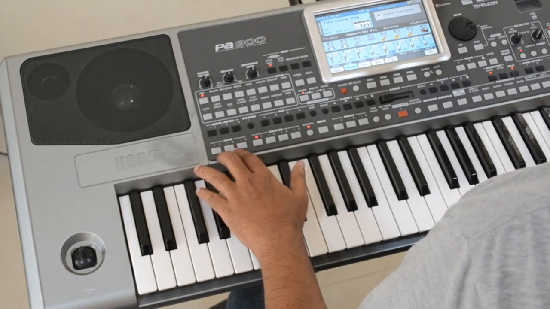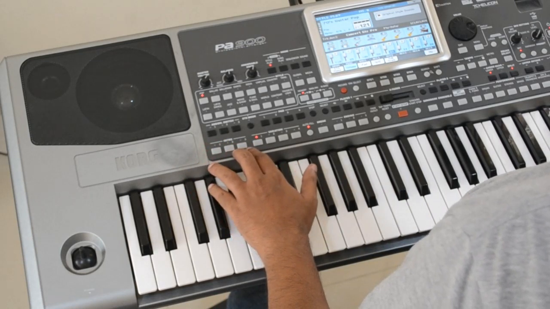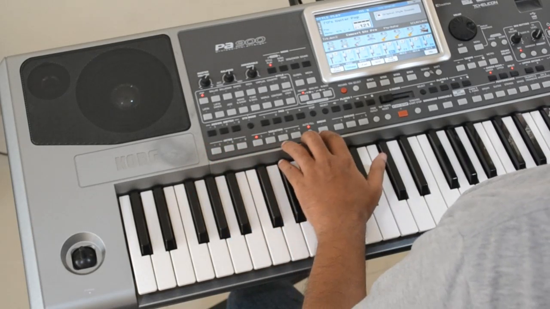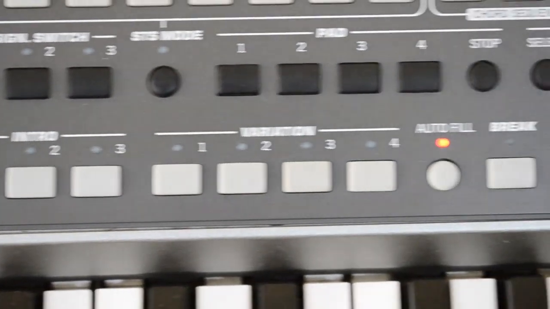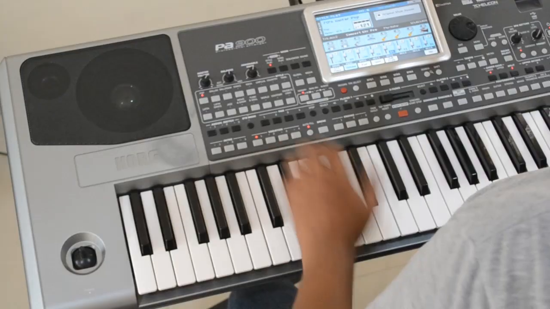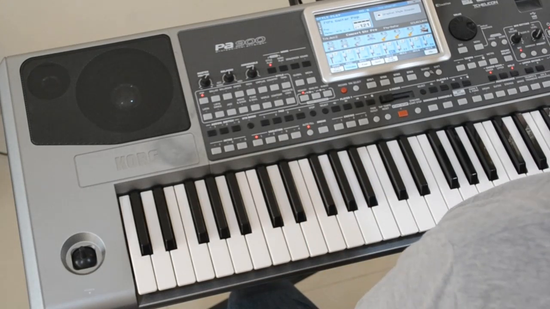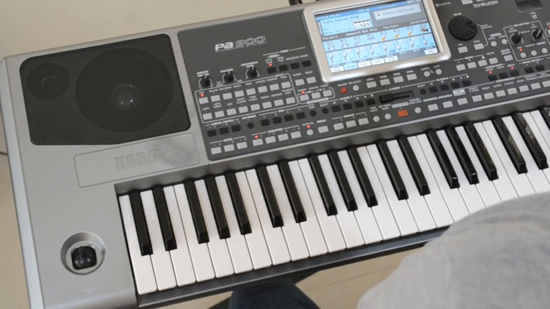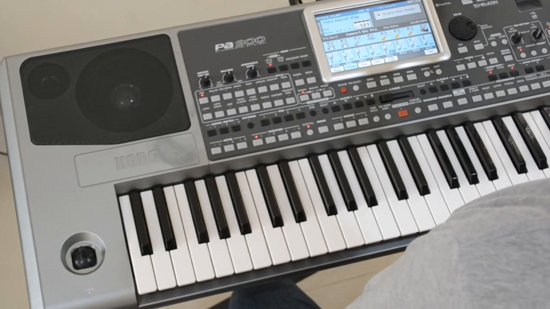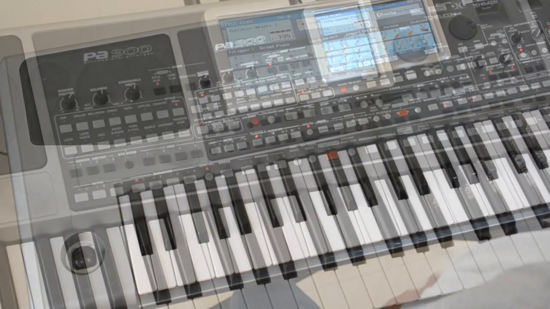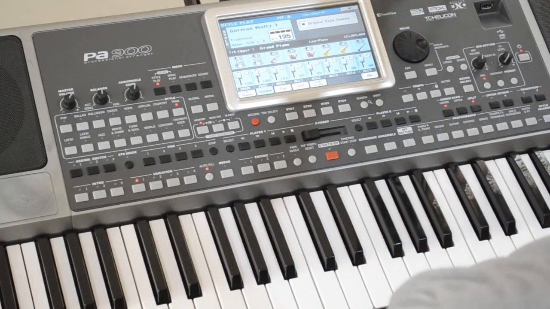And if you look at any factory style, you have all these sections: 3 intro sections, 4 variations, breaks, 3 endings, and your fill-ins between the variations. So if you're making a user style, we have to make each one of these parts individually. So first we will start with making variations.